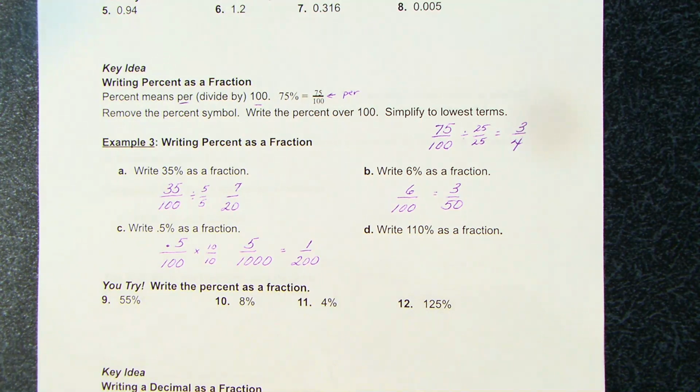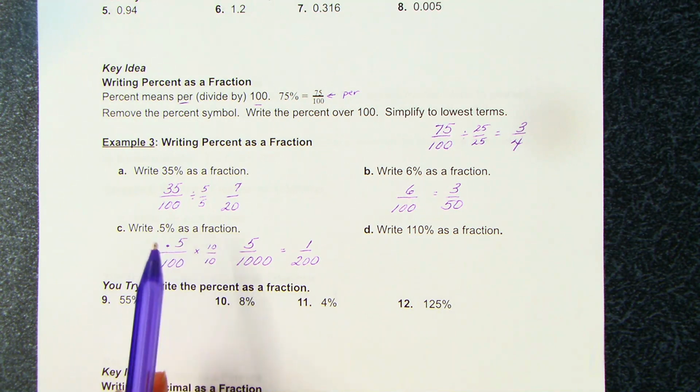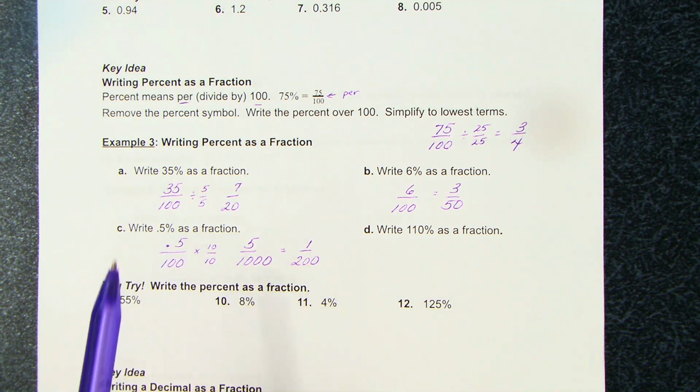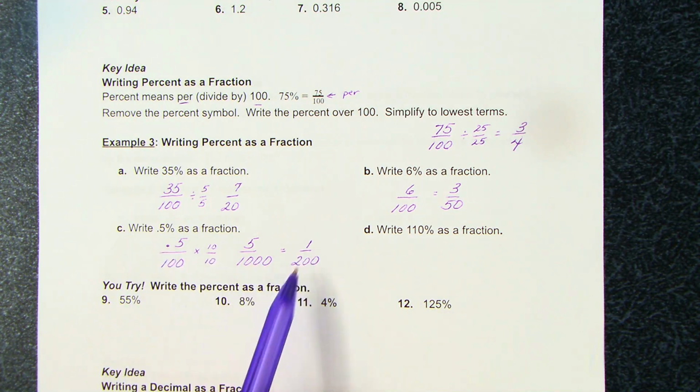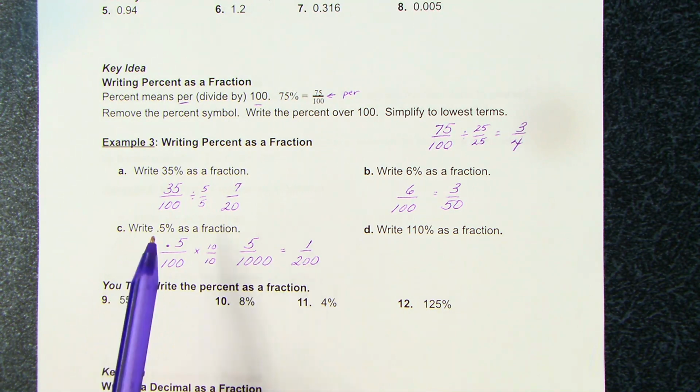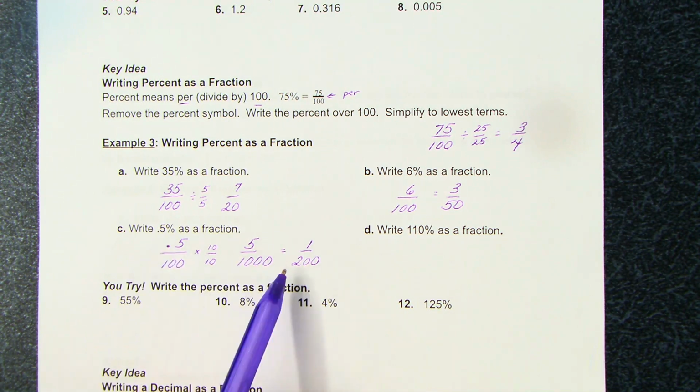All right, let's think about that. Does that make sense? Here I have half of a percent, half of 1%. So if 1% is 1/100th, then half of a percent must be a 200th. Half of 100th is a 200th. Those things don't look alike, but they are the same. They are equivalent.